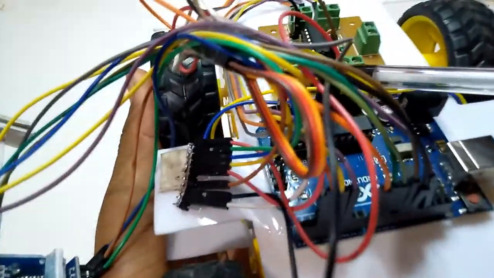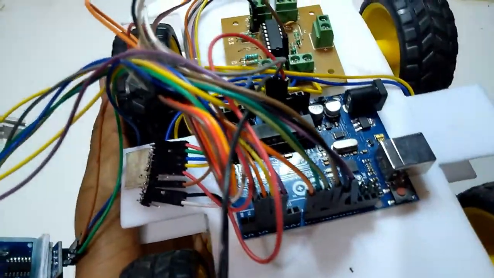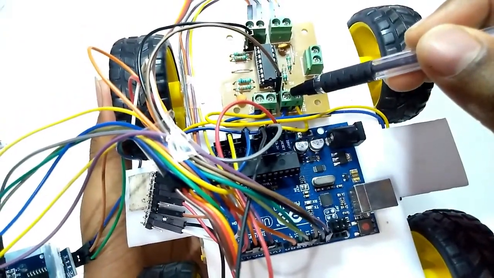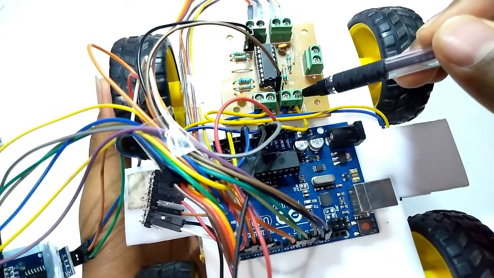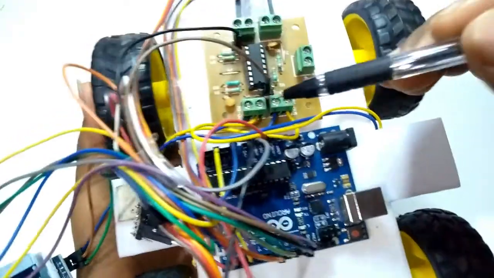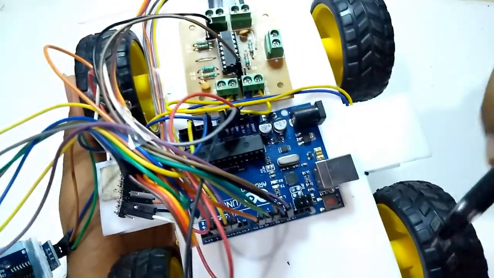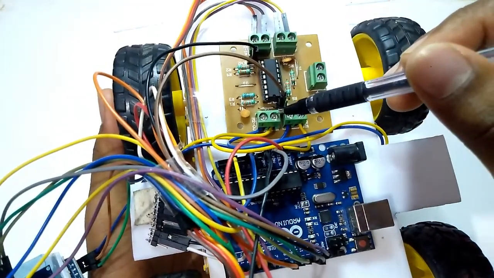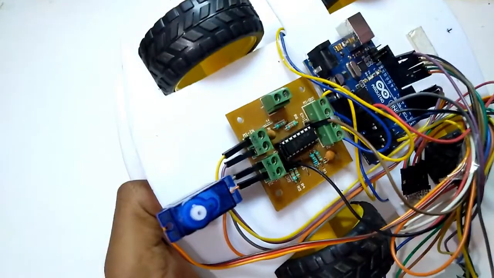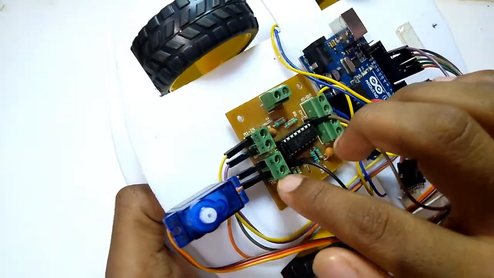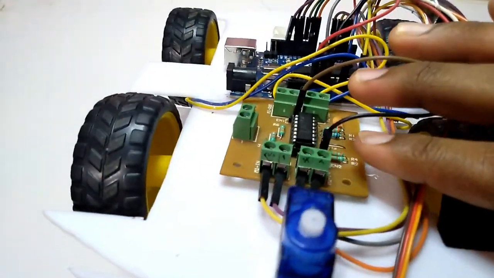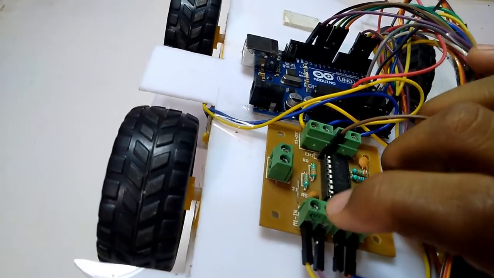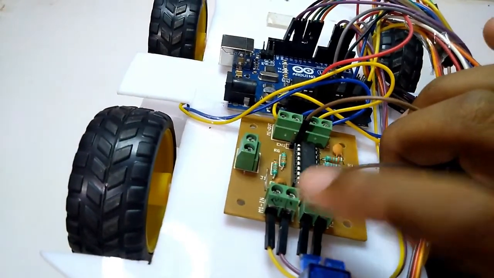In this, this pin is connected to both motors' positive, and this pin is connected to both motors' negative. And here, both motors' positive pin is connected to this pin, and negative pin is connected to this pin. Those are the inputs. I have written a small 1 2 3 4, meaning input 1, input 2, input 3 and input 4.